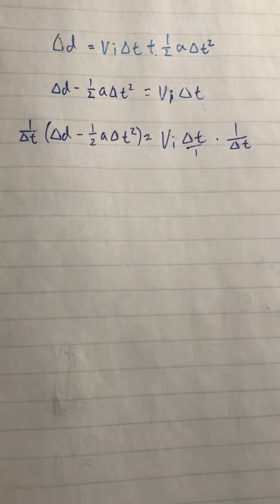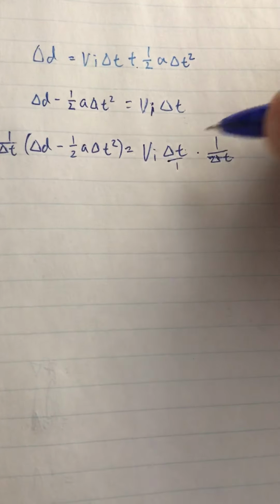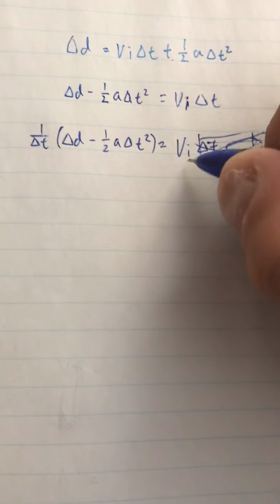So we need to draw a bracket here to make this 1 unit. And we times delta T over 1. And now this is an equation and it makes sense. And we just get rid of delta T, voila. We get rid of this. And this is pretty much your answer now.